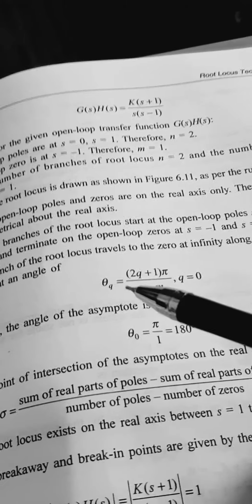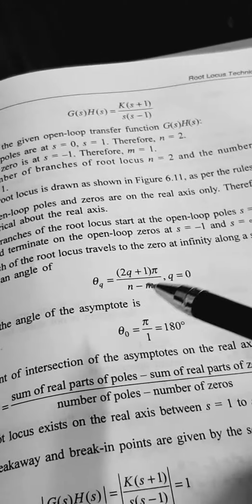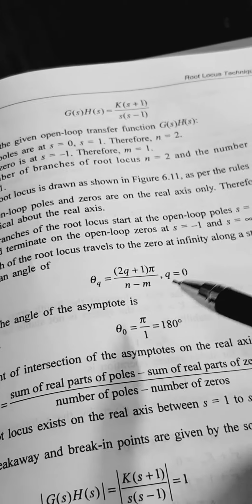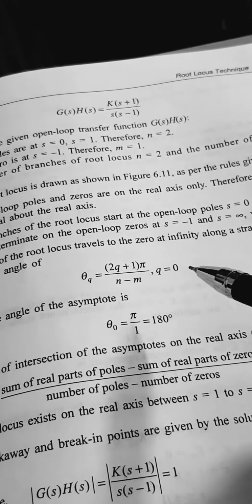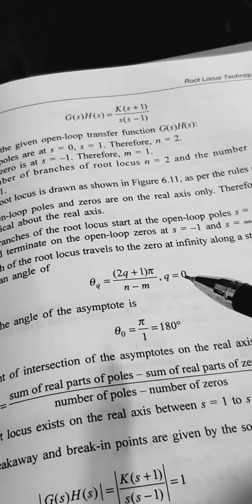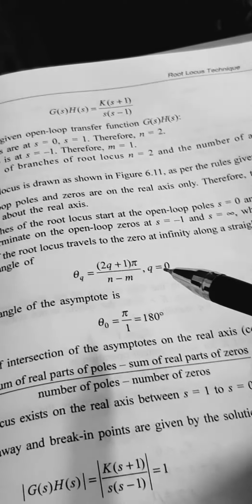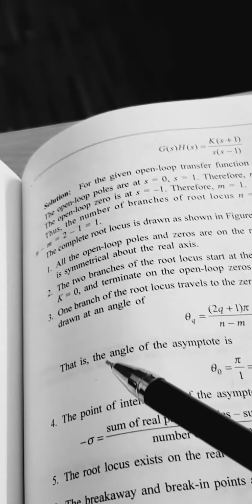That can be found by theta q equals (2q plus 1) pi divided by (n minus m), and here q varies from 0 to n minus m minus 1. n minus m is 1, 1 minus 1 means 0, so q is equal to 0.